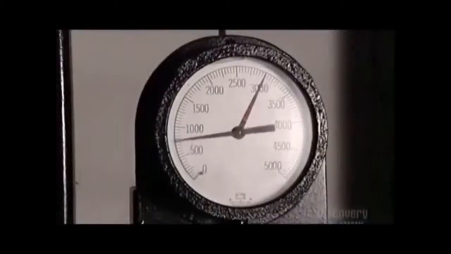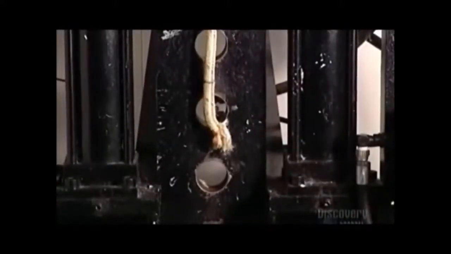Now for the strength test. They loop a sample piece of rope around steel posts. This one is a nylon double braid, the type used for dock lines on boats. Hydraulic pressure pulls the rope upwards, while a computerized gauge measures the tension and detects the breaking point. Over 9,000 kilograms. That's the weight of a killer whale. Needless to say, this twine is just fine.